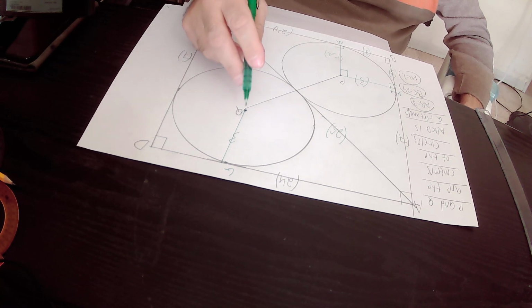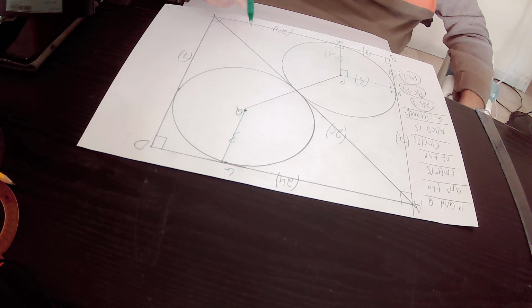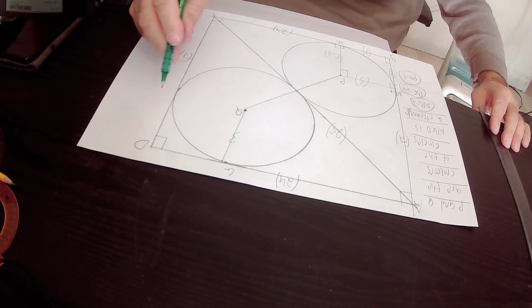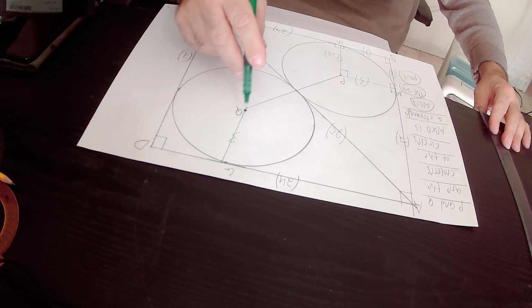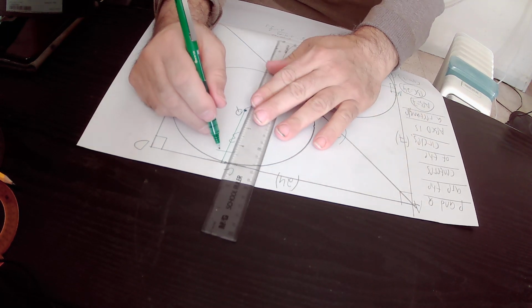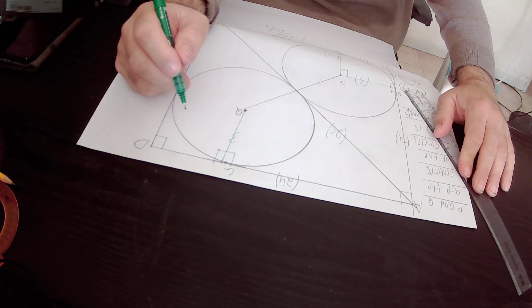So the radius QG is drawn to point G, that is the point of tangency of tangent AD with this circle, and whenever you have a radius that is drawn to the point of tangency, then tangent AD must be perpendicular to the radius GQ. That is to say, this angle equals 90 degrees. And this angle also equals 90 degrees according to rule number 1.